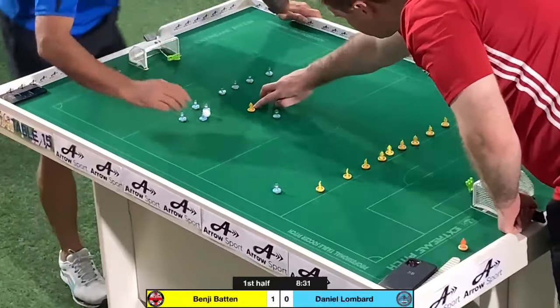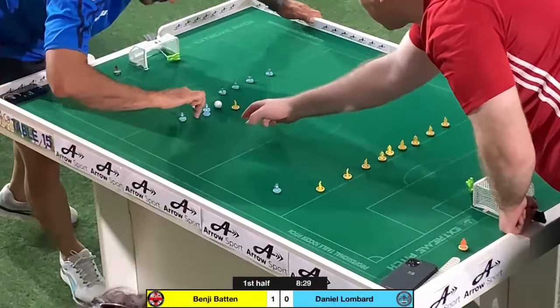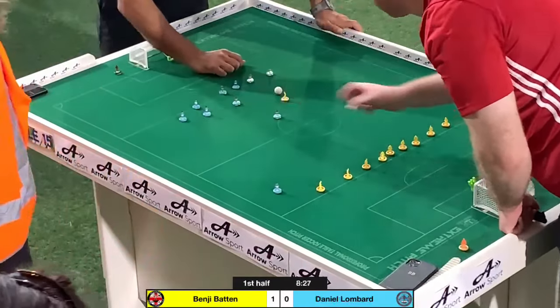Well, there are some naysayers of the modern game where it's 7 at the back, but as you can see here, when Daniele had set up his defence, he's now only got the 3 players back there. Oh, he's missed. That's unlucky. Great block there from Benji, though, just to make that a more difficult flick.